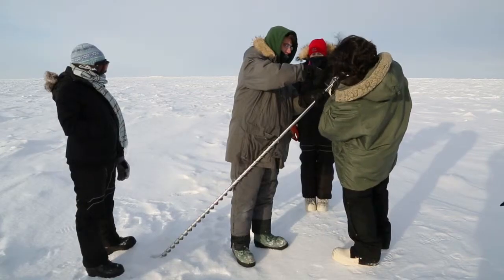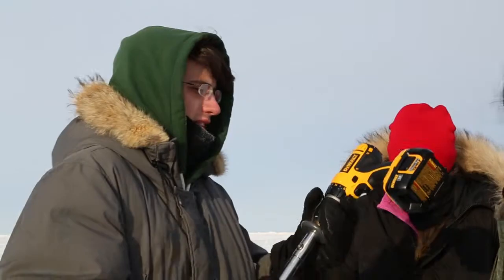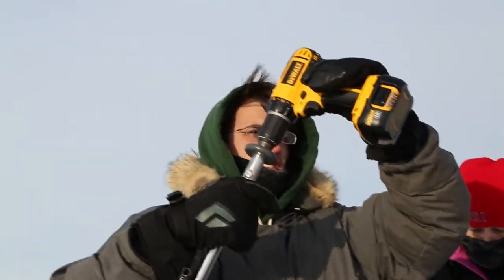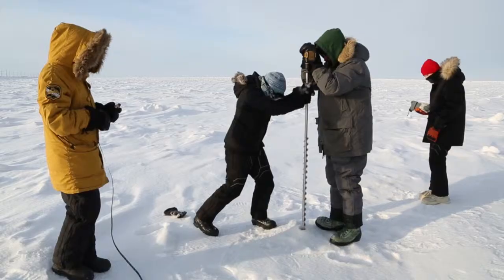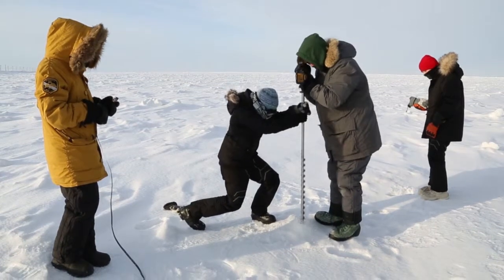Some of the stuff that we want to investigate is ground truthing, and how we do that is with our ice drill. It goes 2 meters thickness, and we just hook it up to an electronic drill, and we just put it in the ground and we see where the ice meets the water.